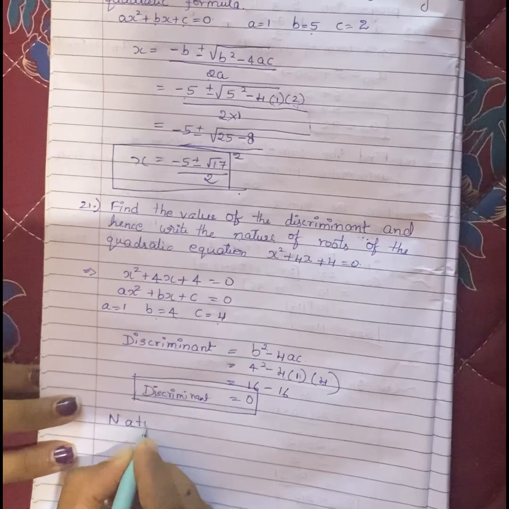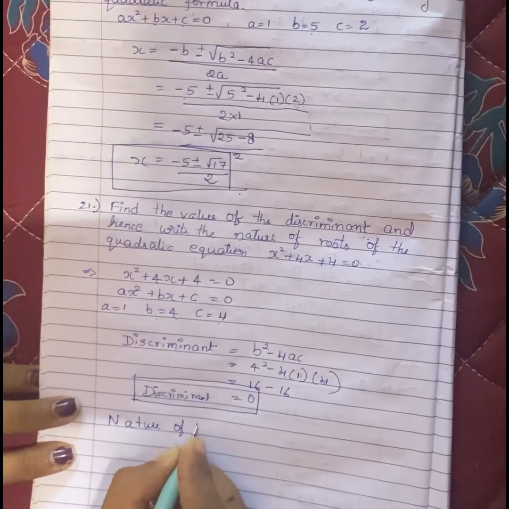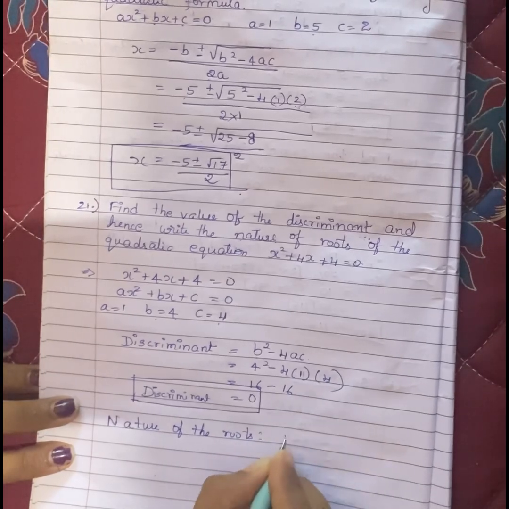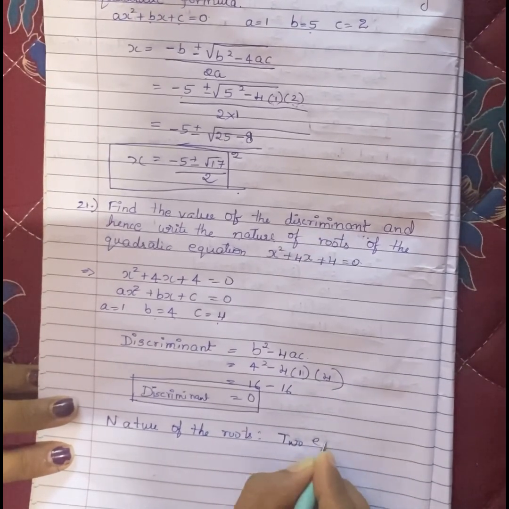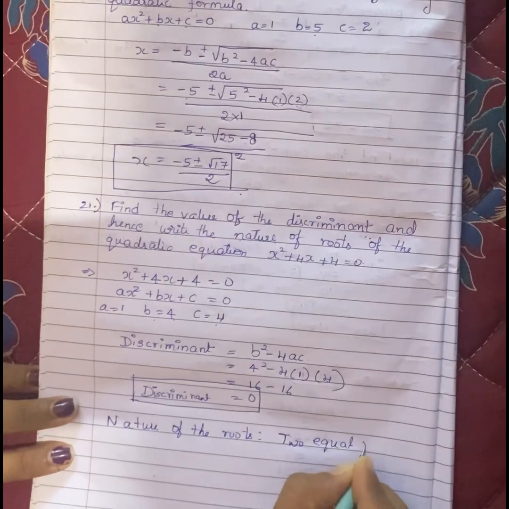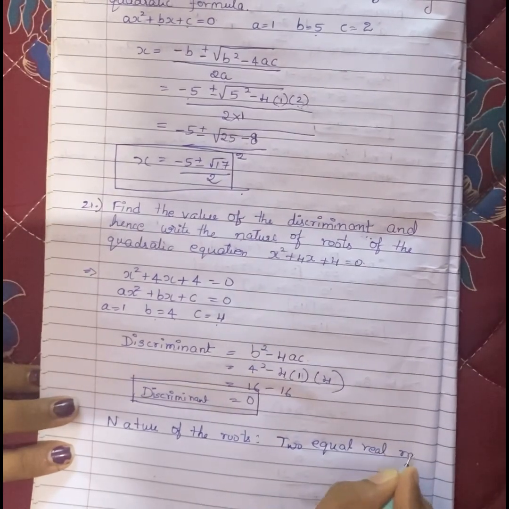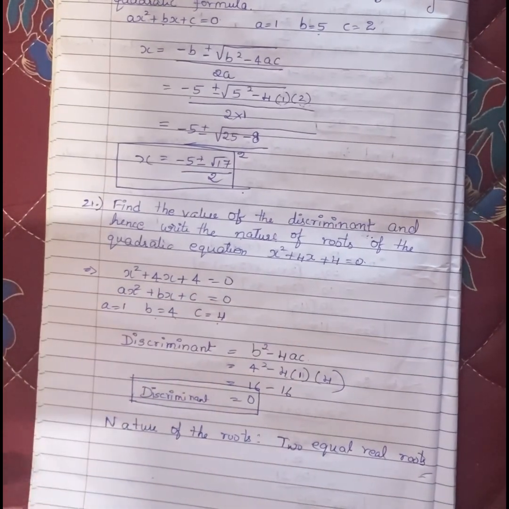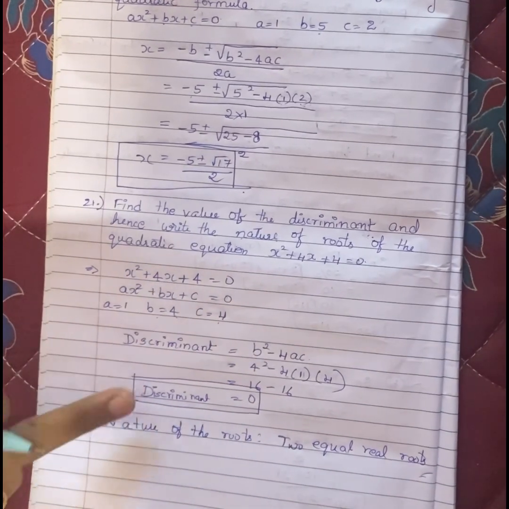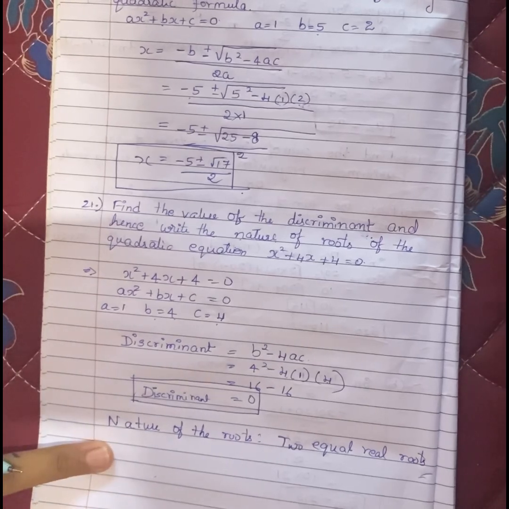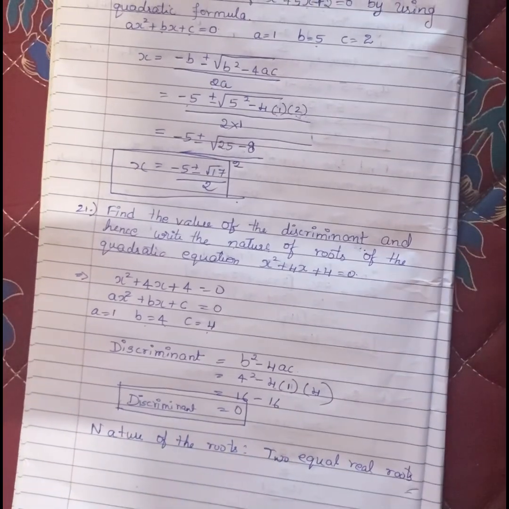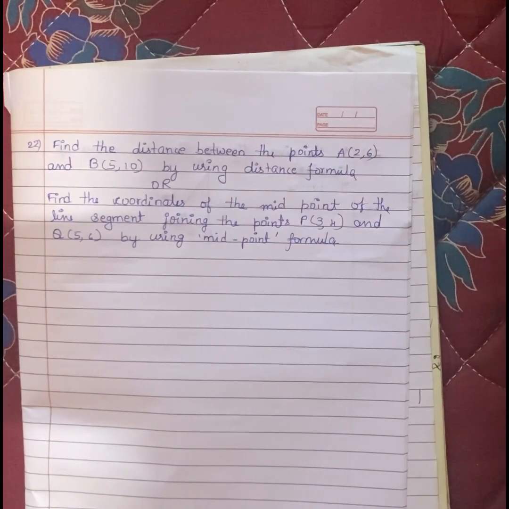Here the nature of the roots is 2 equal real roots. Okay, so to get the full marks we need to solve this and we need to write the nature of the roots, that is 2 equal real roots. Okay, so this is the 21st question. Now moving on to the 22nd question.